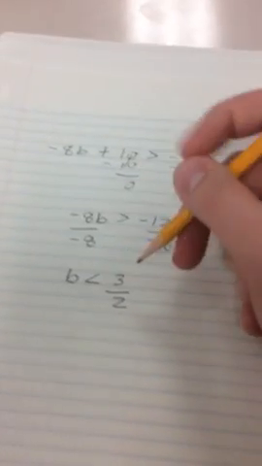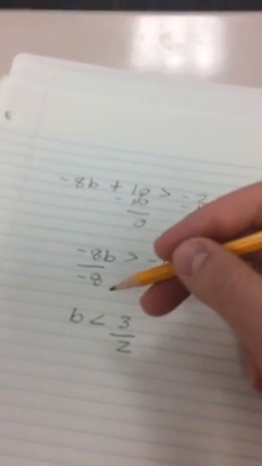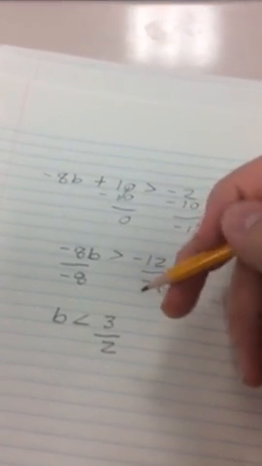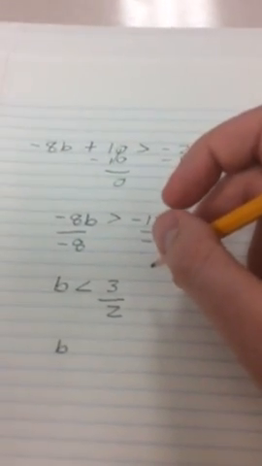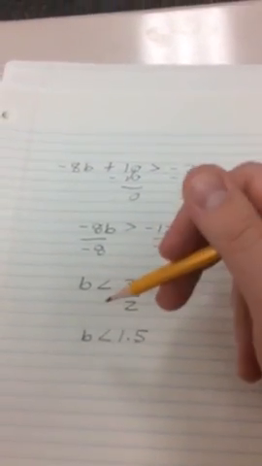So our final answer is b is less than 3 over 2, or b is less than 1.5. You can express it as a fraction or a decimal. So it would be b is less than 1.5 if you want to express it as a decimal number. That is our final answer for that.